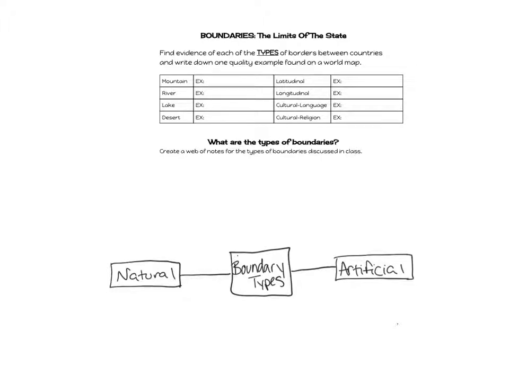Okay, so this is where we're going first. We're going to start with the natural borders over on the left side, okay, because those are kind of easier to understand. I think those are typically along physical features. So you're going to write what I'm going to write, okay? We're going to start with mountains first.